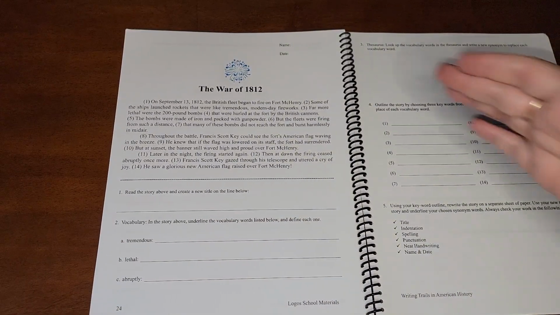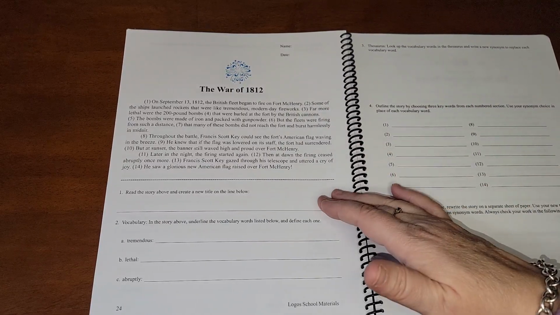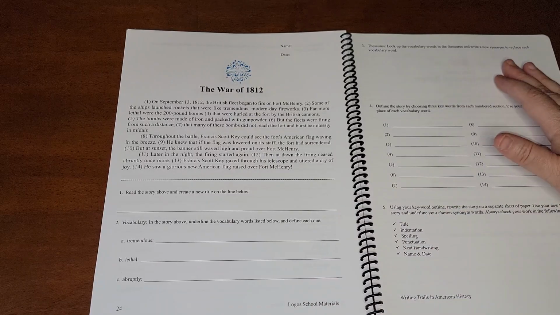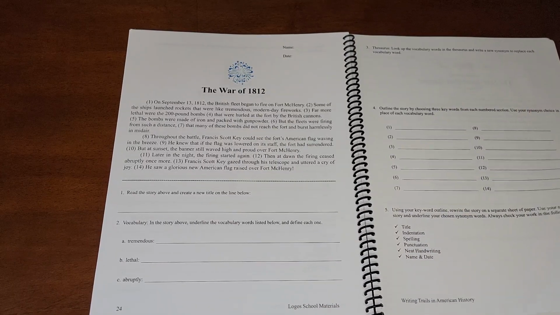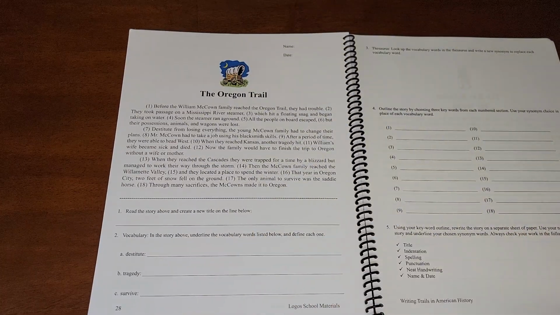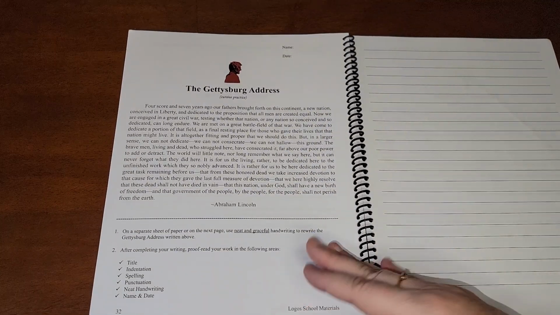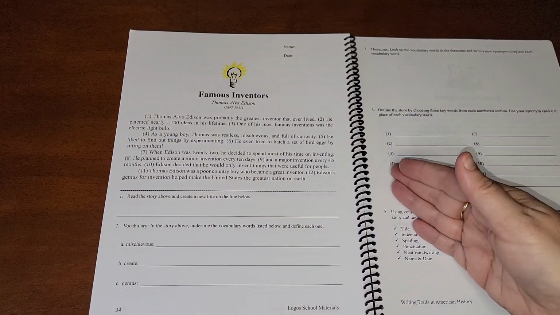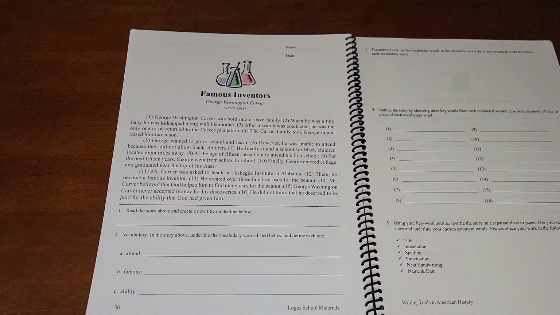Every one of these is set up the same. You have the information that you're going to read, you work on a new title, your vocabulary, the thesaurus lookup, so your synonyms, outlining, and then doing your own writing. Here is cursive practice for the Star-Spangled Banner, the Oregon Trail, War Between the States, Gettysburg Address, again is your cursive practice, famous inventors. And so this is set up the same way throughout.